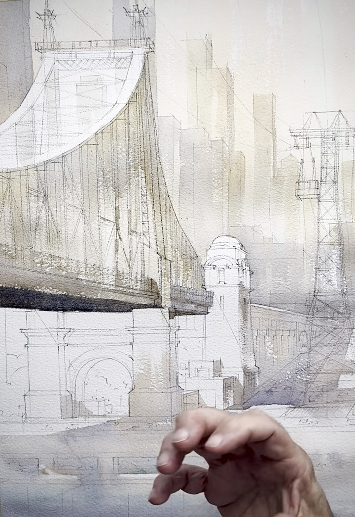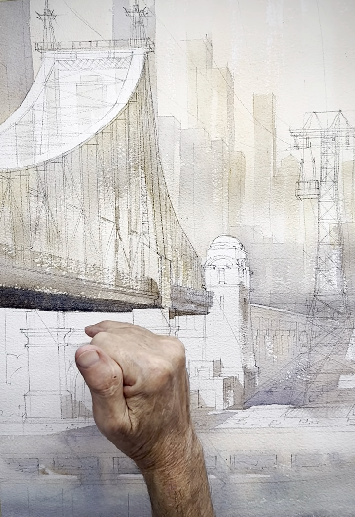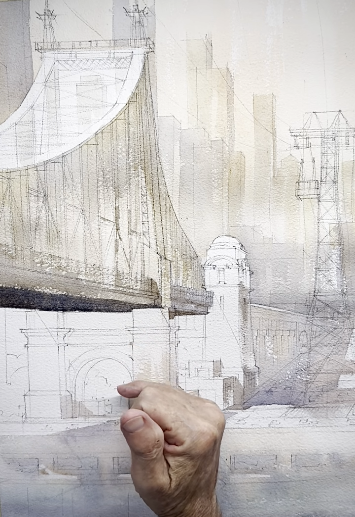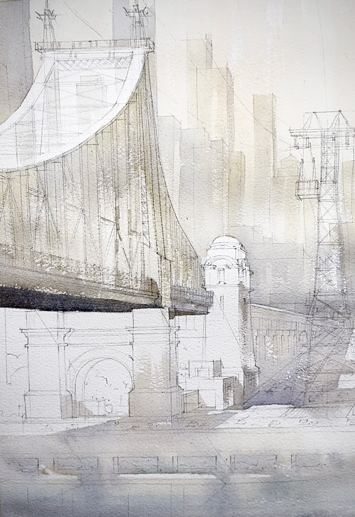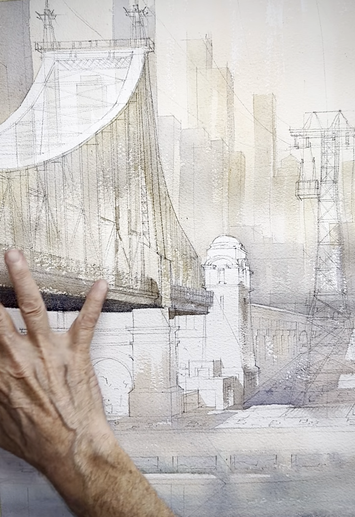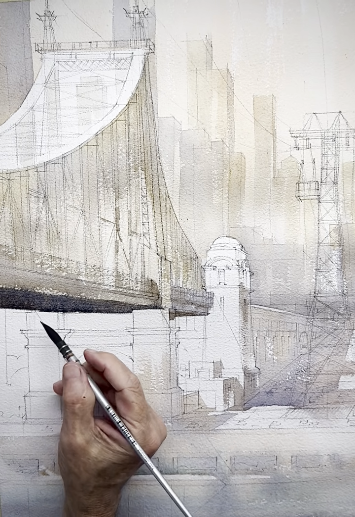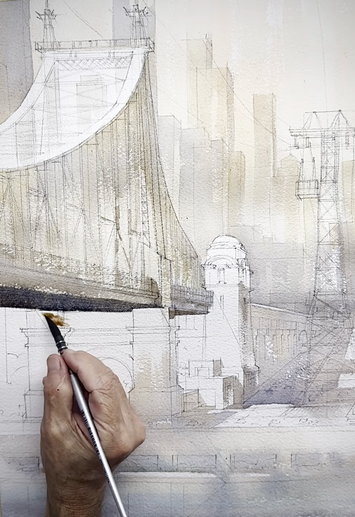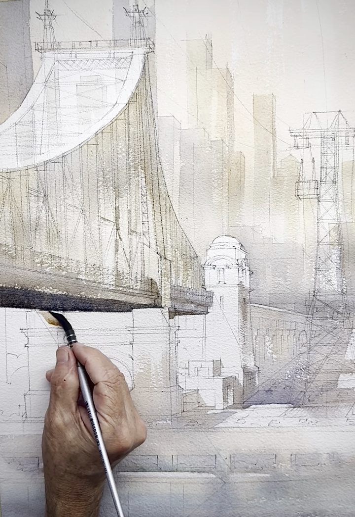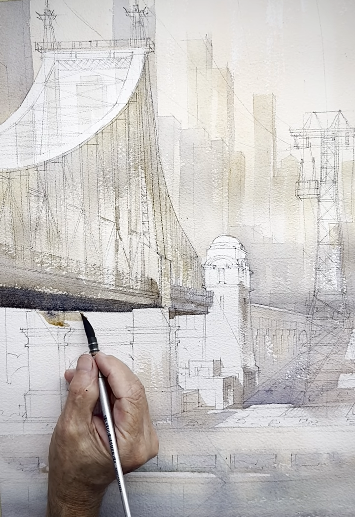So again, connections. I don't want the underside of the bridge to look disconnected from the vertical face, so before that dries, I will paint in much of the stonework down below, at least the shadow portions. This is some burnt sienna.